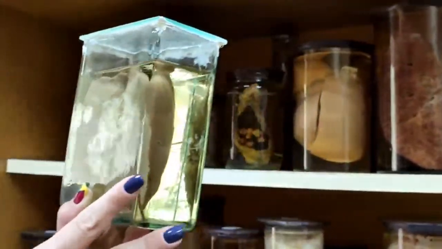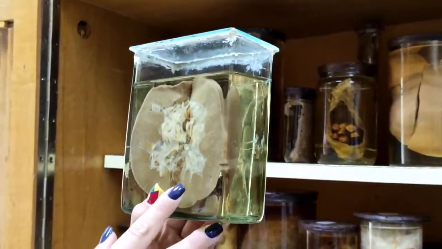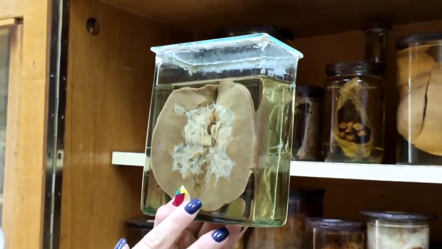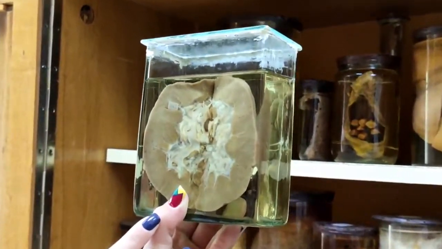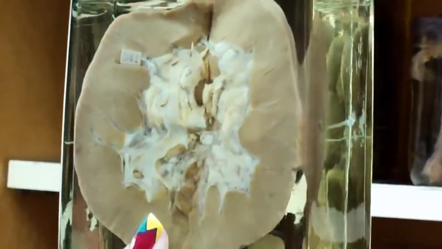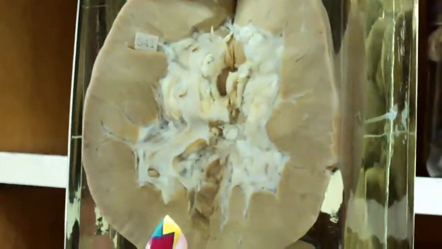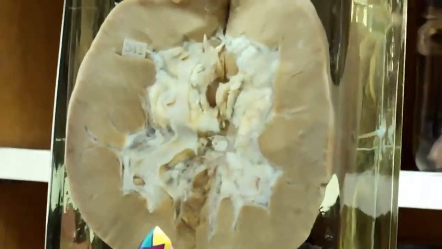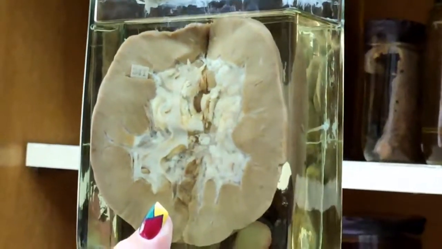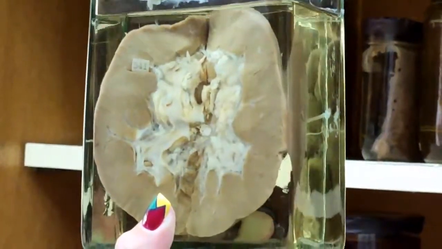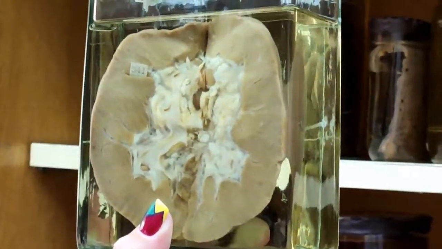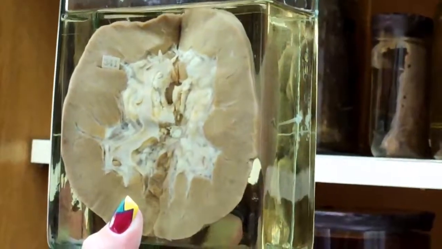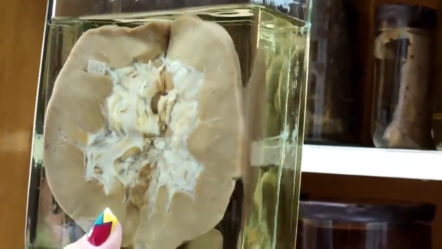So amyloidosis is a synthesis of abnormal protein and its accumulation in different organs and tissues. Amyloidosis can be primary and secondary. Primary amyloidosis is caused by malignant transformation of plasmacytes. Plasmacytes are cells which normally produce immunoglobulins, but when they are transformed into a tumor, they produce amyloid.